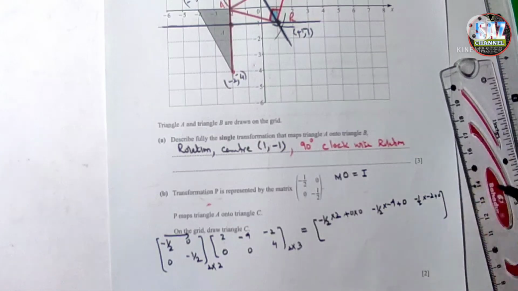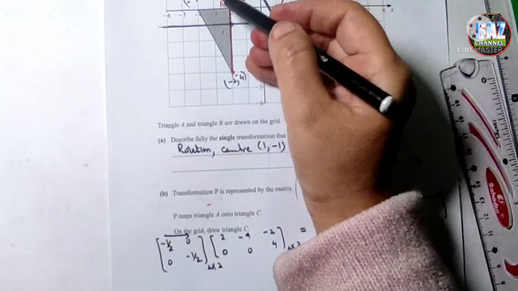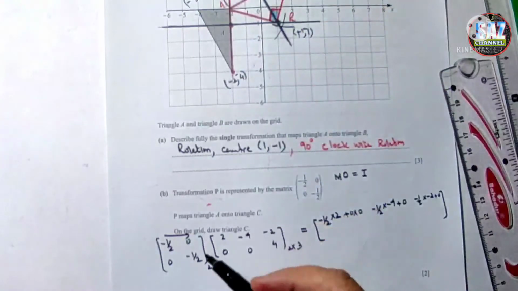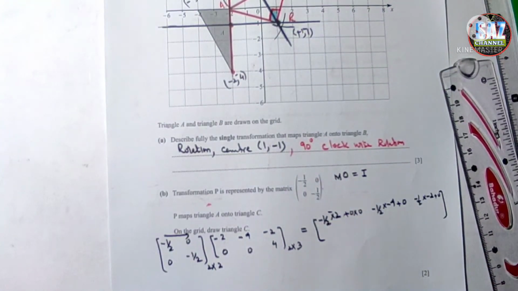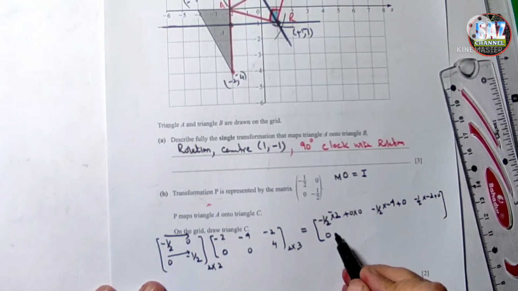See the vertices carefully: this is the place for minus 2, so this will be minus 2 and this will also be minus 2. Then moving to the second row, when 0 is multiplied by minus 2 this becomes 0, and then minus 1/2 multiplied by 0 will be 0.